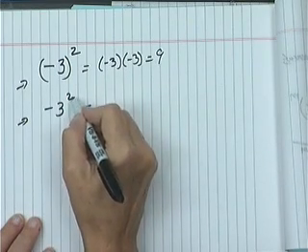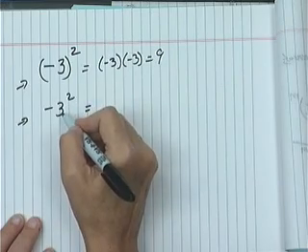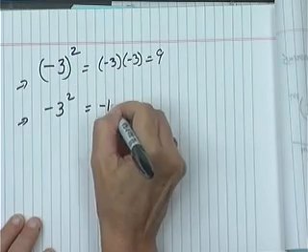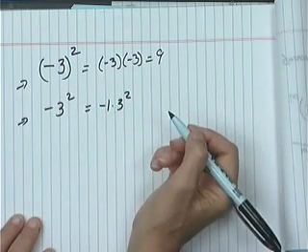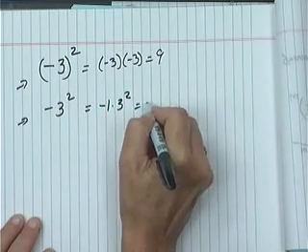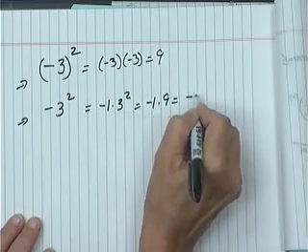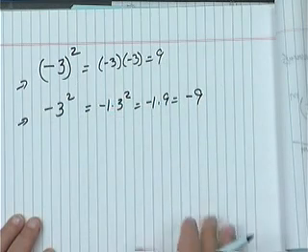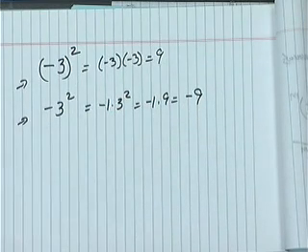Right. The exponent only goes with what it's next to unless you have parentheses. So this is really like minus 1 times 3 squared. Might need to mark that with red. Minus 1 times 9, or negative 9. Students often get confused here. Be very careful. Your exponent only goes with the base that it's next to.